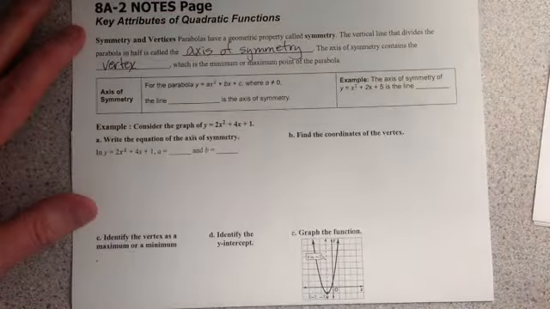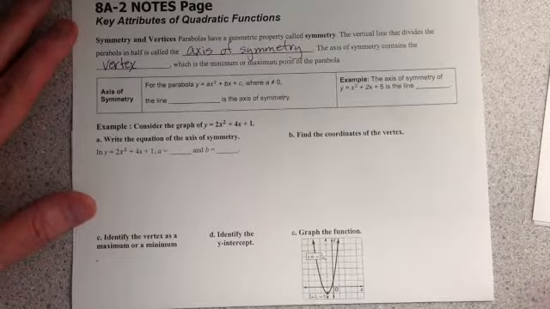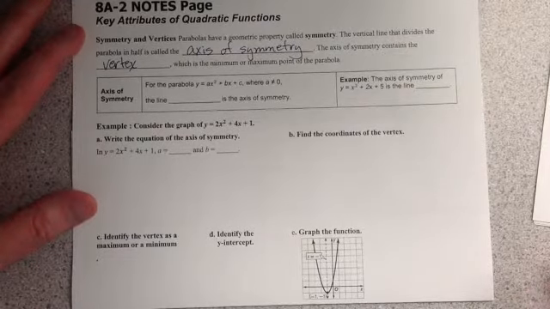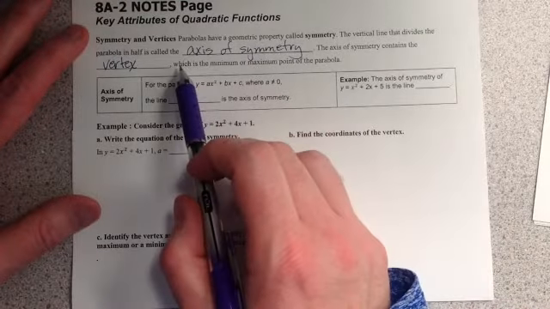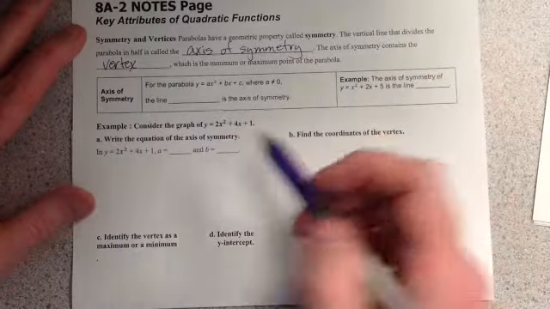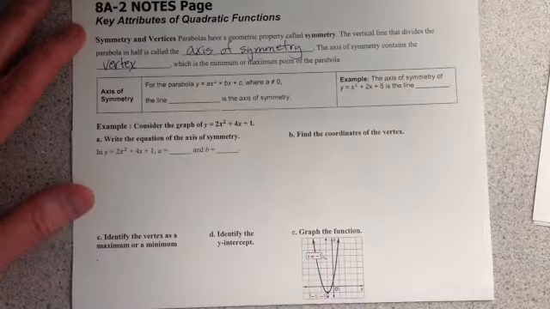The vertex is the highest or lowest point on the parabola. And that vertex is always found on the axis of symmetry. Just like I said right there. Okay, so the axis of symmetry, let's look at some details about that.